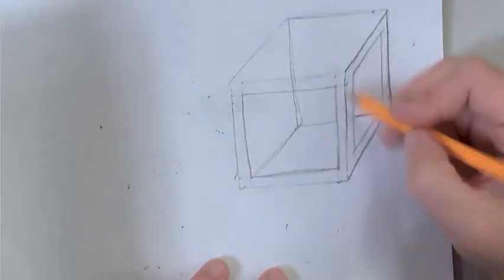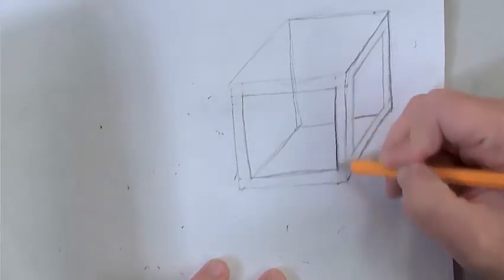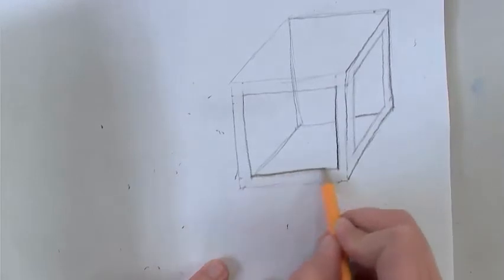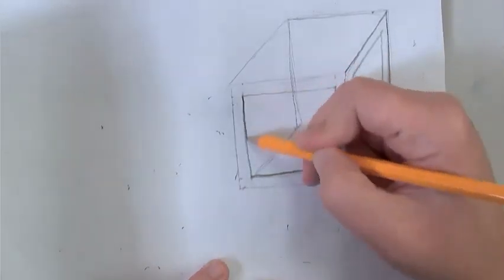And always, you're drawing light until it's right. Okay, and then you can go in and add some darker lines here.